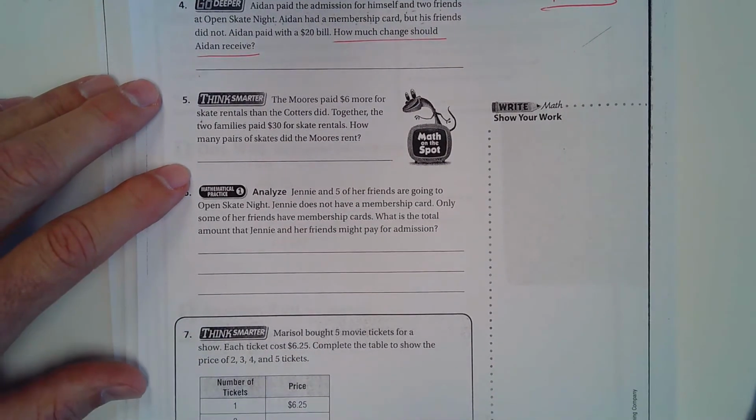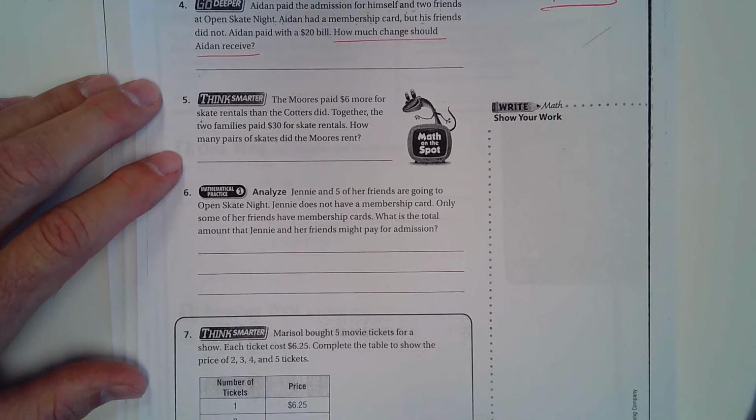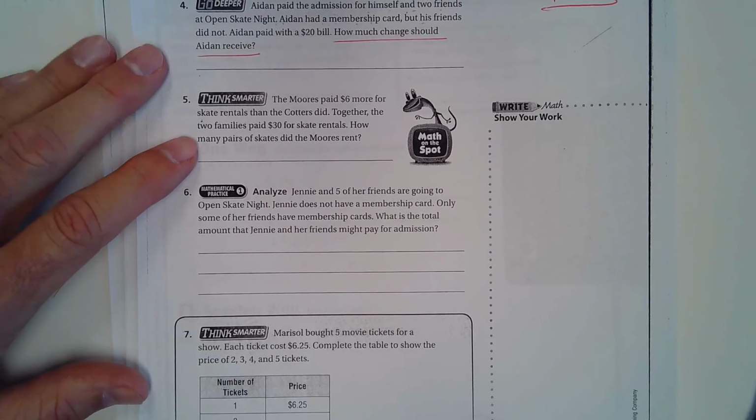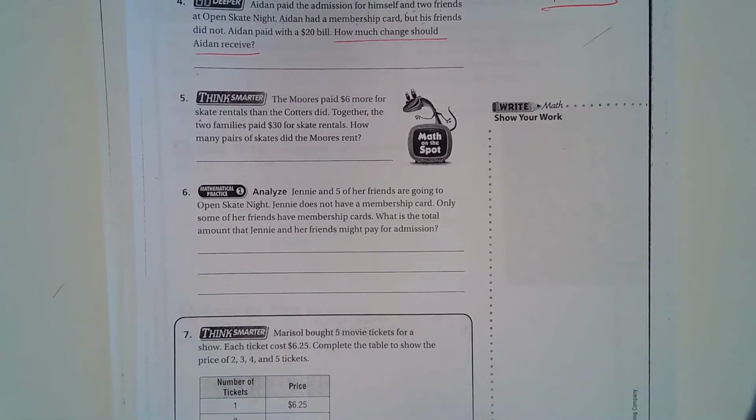Number 5, the Moores paid $6 more for skate rentals than the Cotters did. Together, the two families paid $30 for skate rentals. How many pairs of skates did the Moores rent?